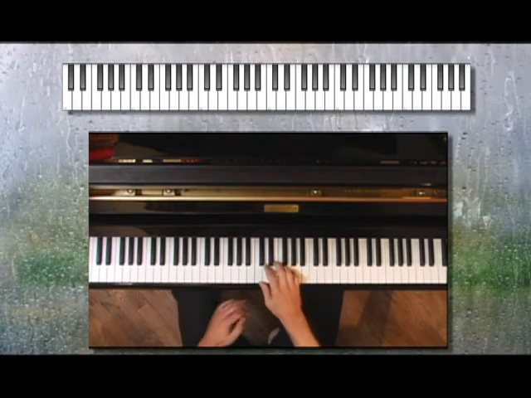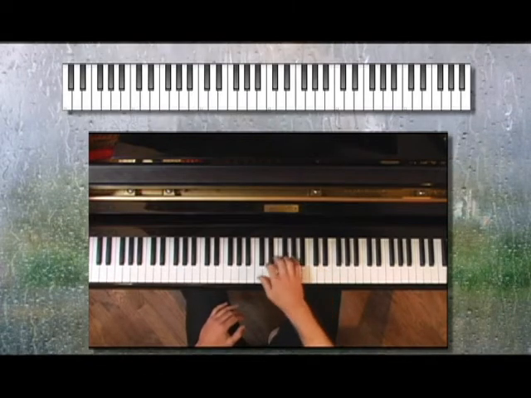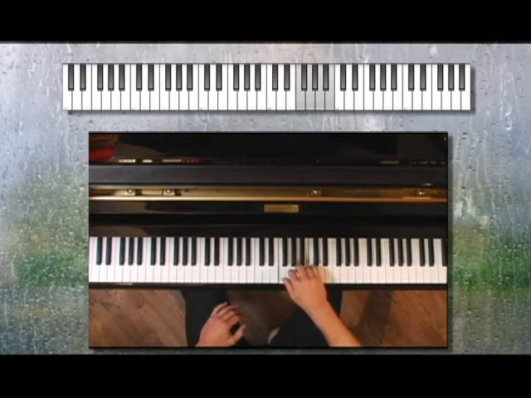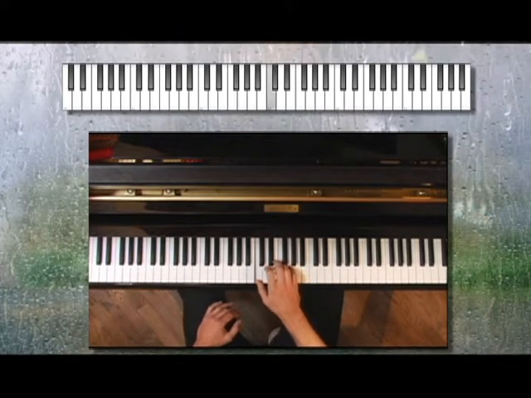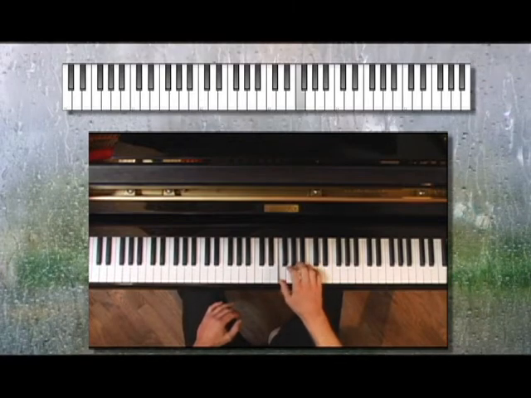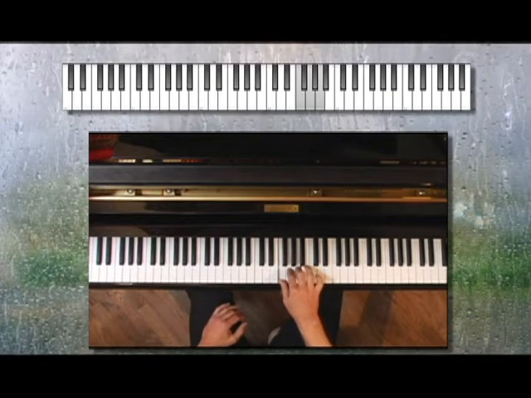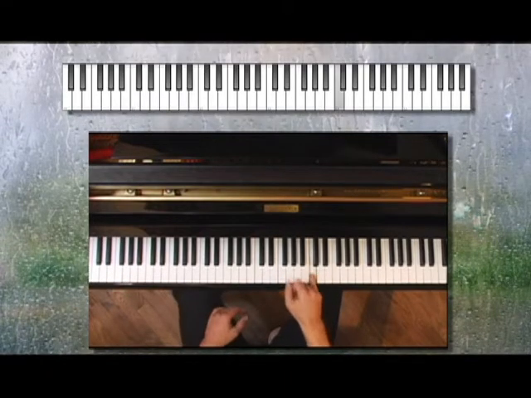Each one of these shapes helps us to see and feel the contour of the entire scale by seeing and feeling these 2 shapes. The first shape I'm fingering 1, 2, and 3, and the next shape I'm fingering 1, 2, 3, and 4. And then we go to the 5th finger to complete the scale.